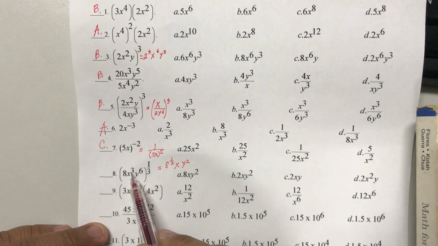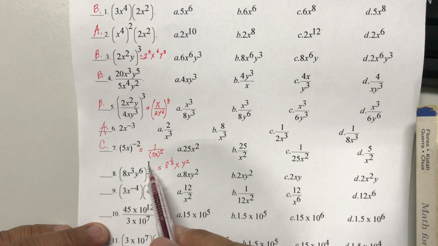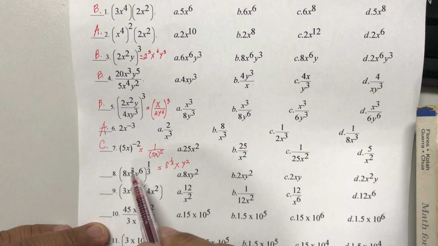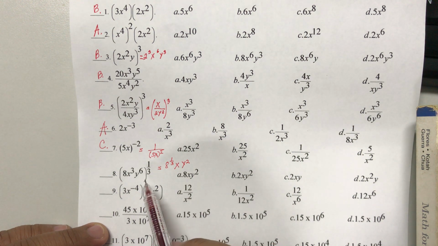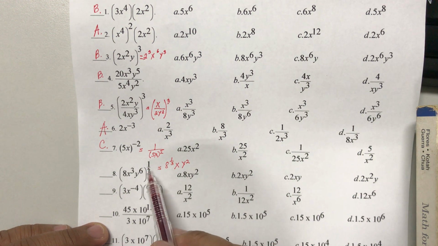The number 3 is actually the reciprocal of the other number 1/3. So 3 and 1/3 are reciprocals of each other that when multiplied will result in 1 as the exponent of x. On the other hand, 6 multiplied by 1/3 would be 2, since 6 times 1 is 6, divided by 3 is equal to 2.